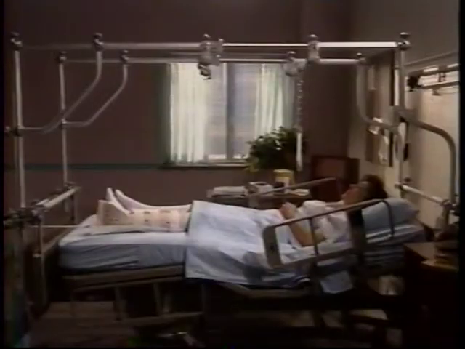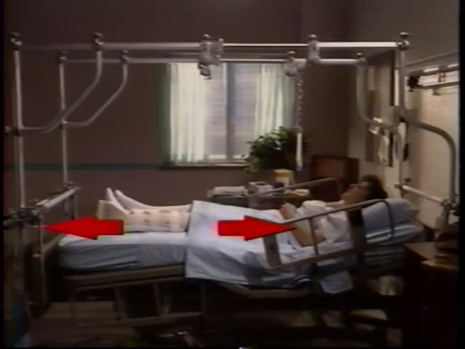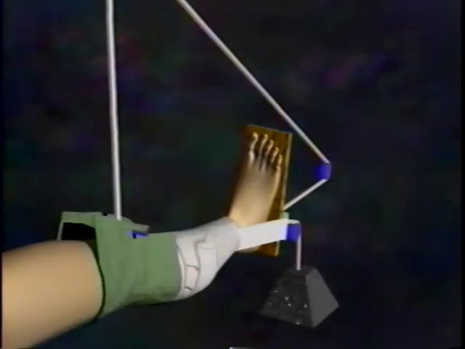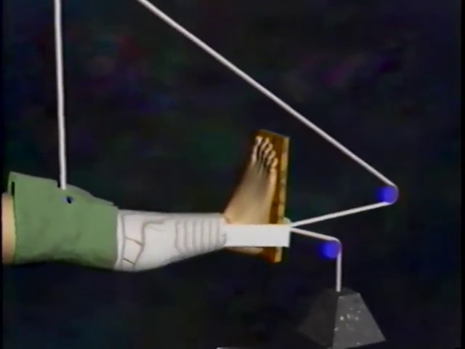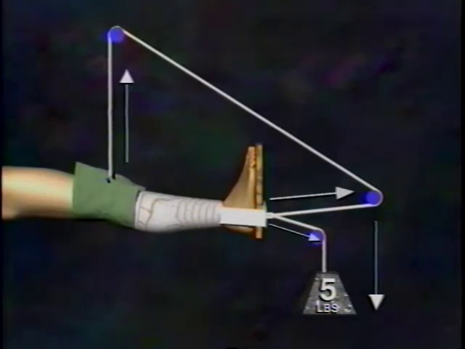Traction is defined as the application of a pulling force to an extremity or some other part of the body. At the same time, an opposing pull or countertraction is applied. Countertraction can be provided by the patient's own body or the position of the bed. Traction force is created with a system of weights and pulleys. The weights provide a constant force, while the pulleys provide the constant direction of the force.